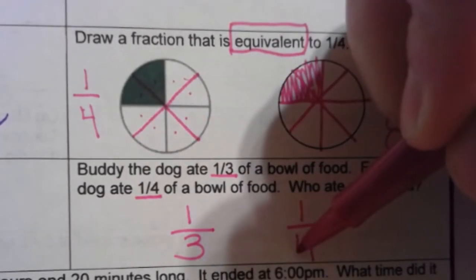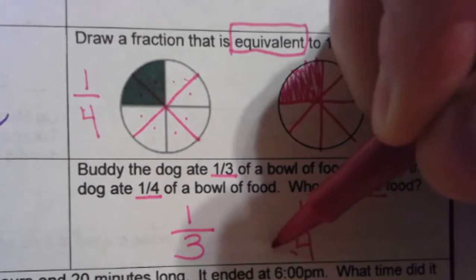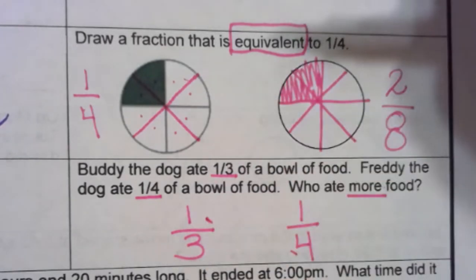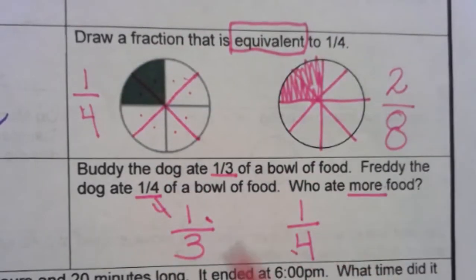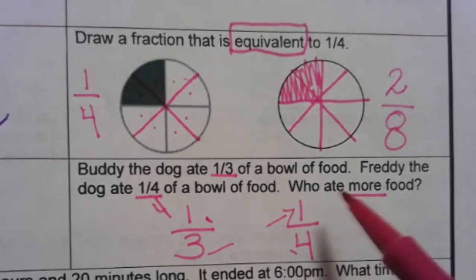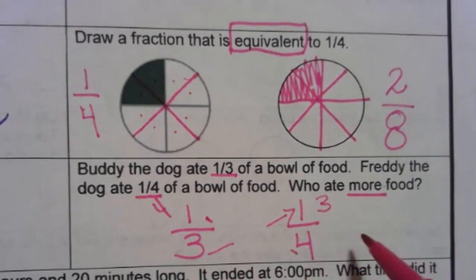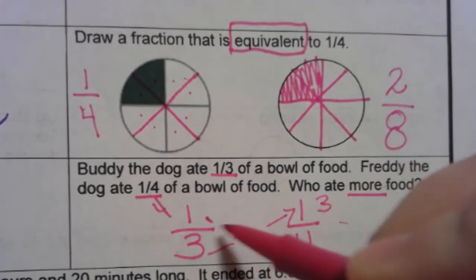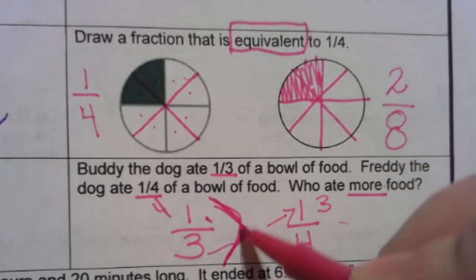Yes. And so if we did the cross multiplying, we would go 4 times 1 is 4, and 3 times 1 is 3. So which one's bigger, 3 or 4? The 4 is bigger, which is 1/3. That's this side of the fraction, so 1/3 is greater.